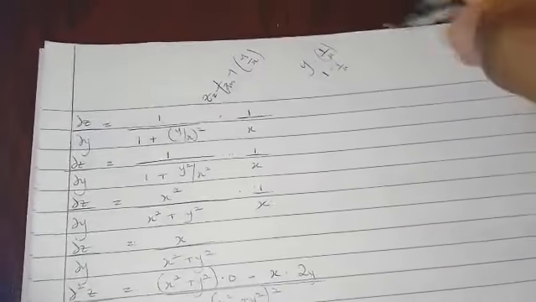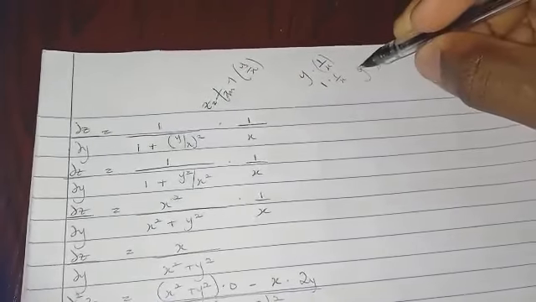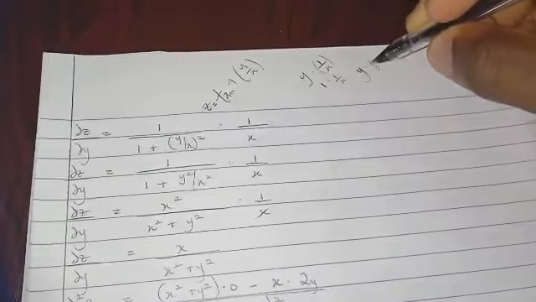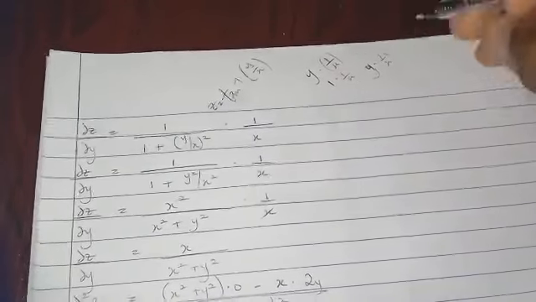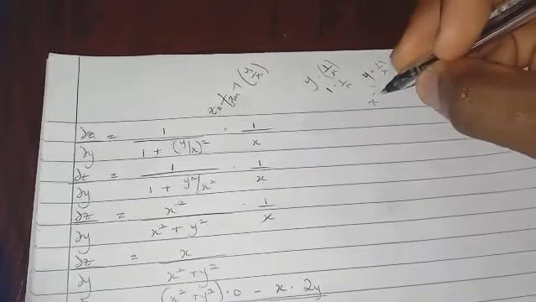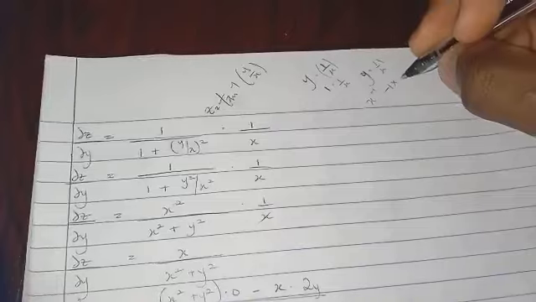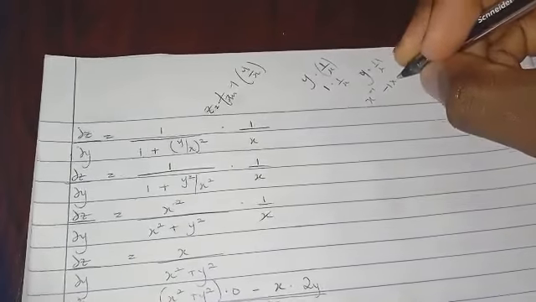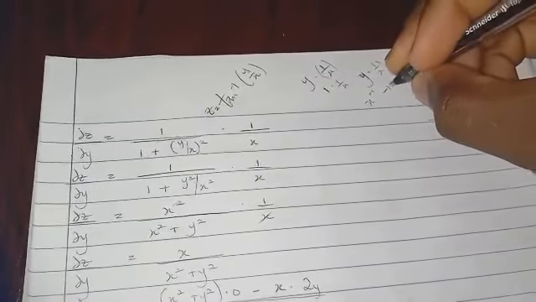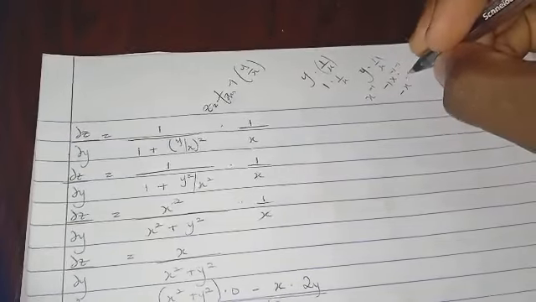Also for the other one, you're having y times 1 over x. y here is a constant. We are differentiating 1 over x. 1 over x, you can call it x to the power minus 1. So when you differentiate, it's going to be minus 1 times x to the power minus 2, which is minus x to the power minus 2.